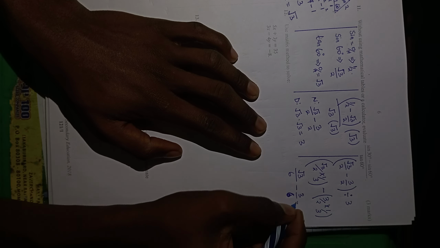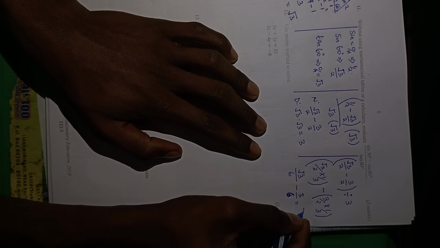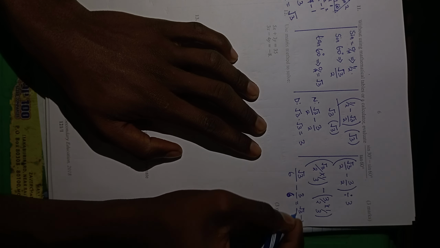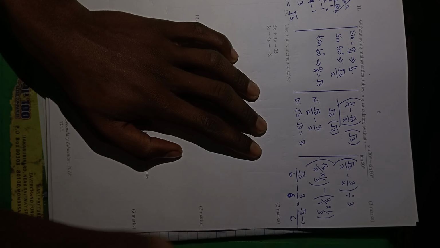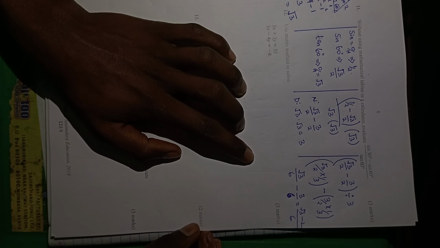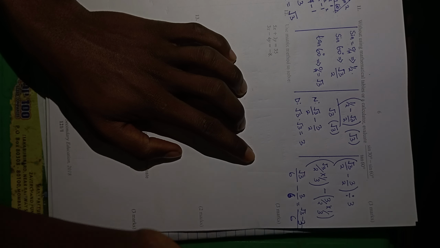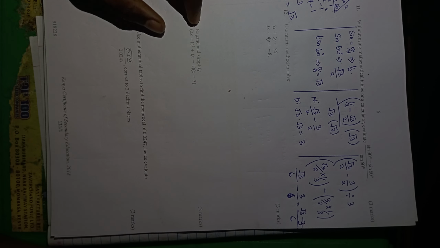Because they share the same denominator, we can just have root 3 minus 3, all over the common denominator, which is 6. Root 3 minus 3 over 6.